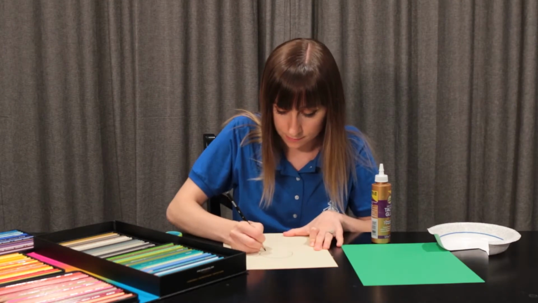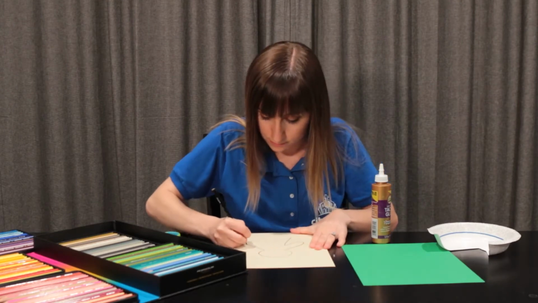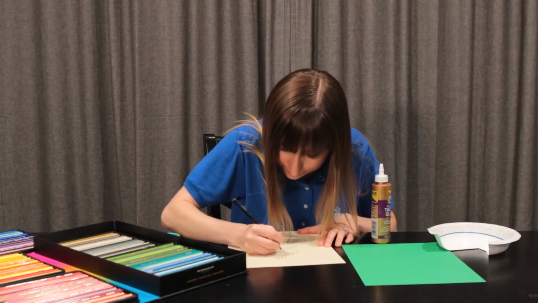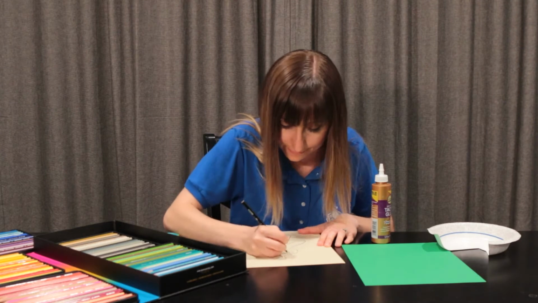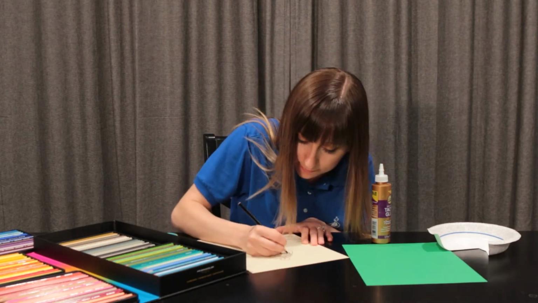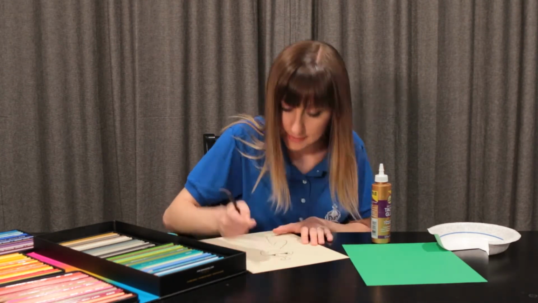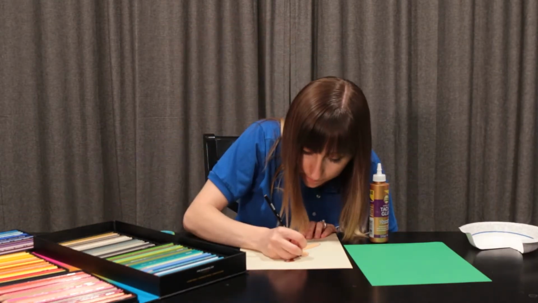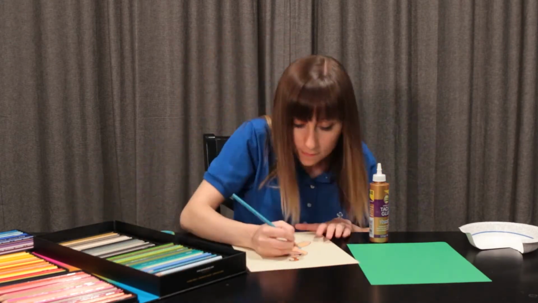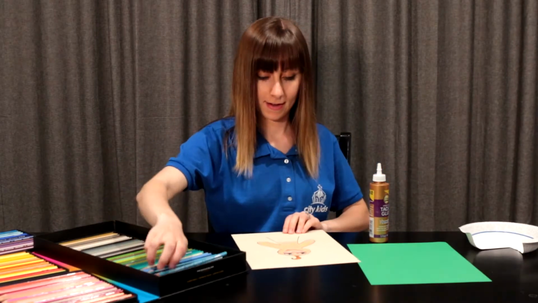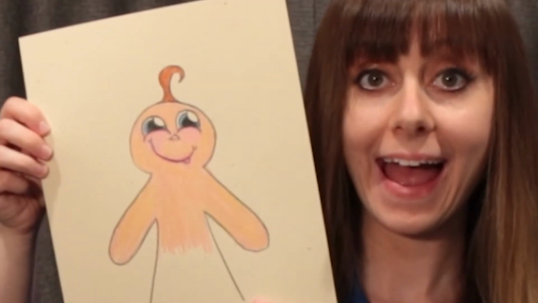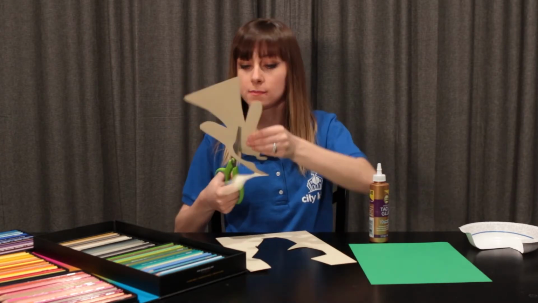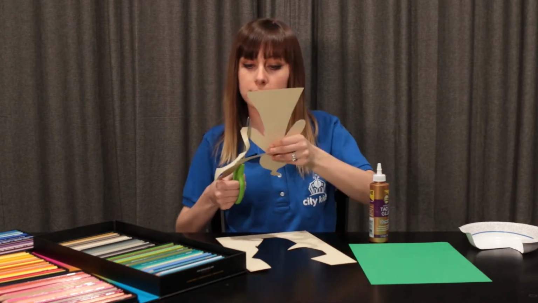Next, we're going to draw baby Moses. Now, we're only going to see the top half of him peeking out from the basket, so you don't need to draw his legs, unless you want to. Now draw a little face on baby Moses. Then color him in however you'd like. Carefully cut out baby Moses. Again, if you need an adult's assistance, that is perfectly okay.